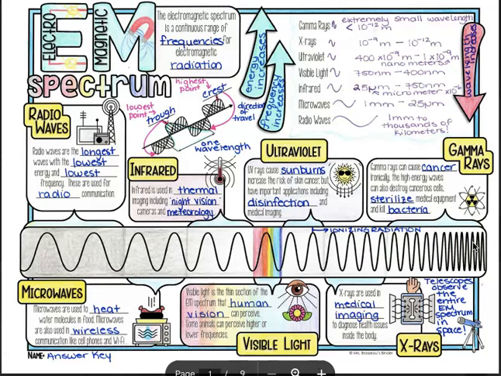So let's talk about each of the wavelengths. We will do a kind of lab activity, assuming when we come back to school, that will let you represent all of these. It may also be part of your assignment. And then we will go through more examples of each of them.